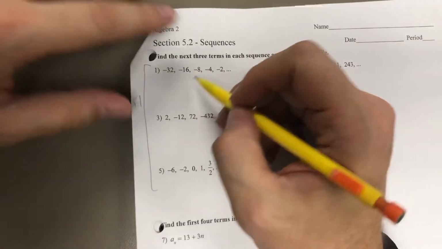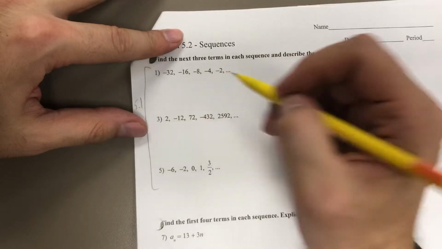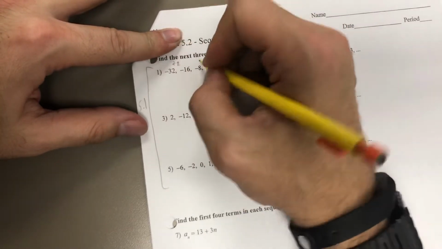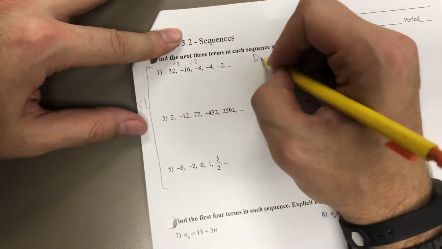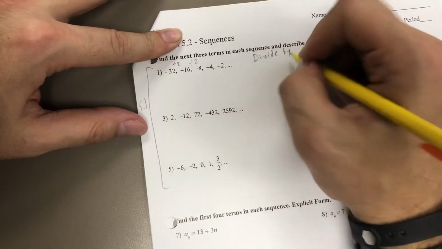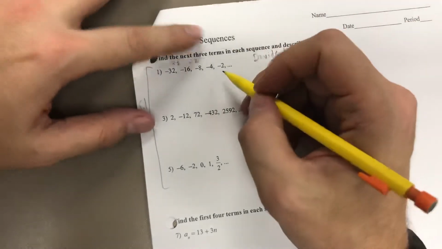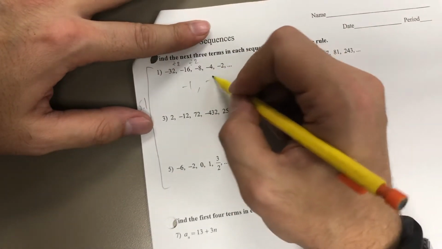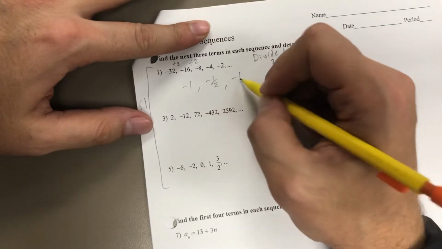So to get from negative 32 to negative 16, negative 16 to negative 8, negative 8 to negative 4, we just keep dividing by 2. So that's the pattern, divide by 2 each time. So if I divide negative 2 by 2, I get negative 1. Divide that by 2, I get negative 1/2. Divide that by 2, I get negative 1/4.